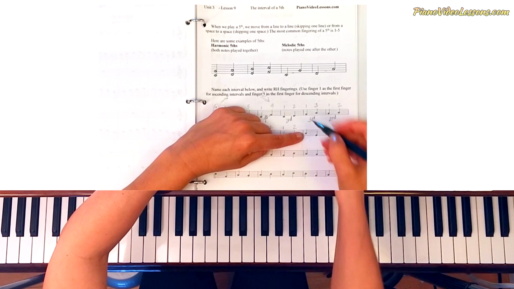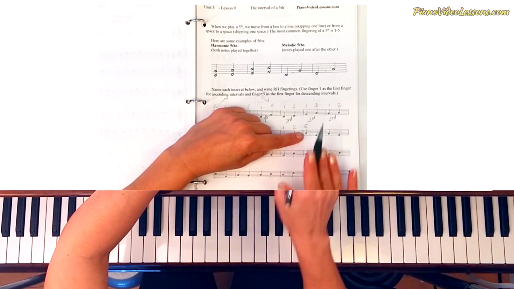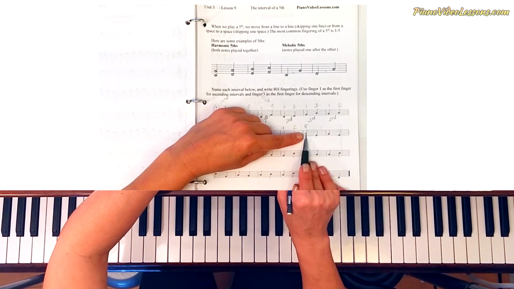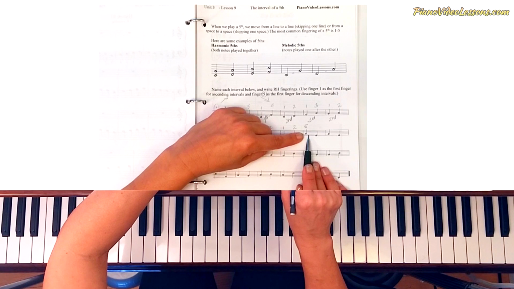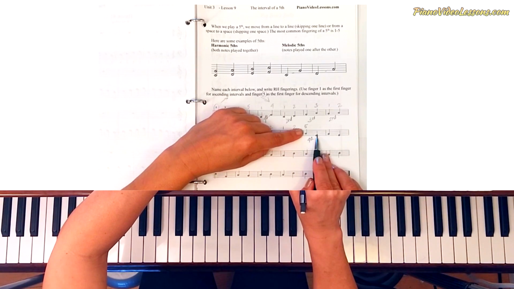Here we're going down, and we've been asked to start with 5 in this exercise. We don't always have to, but that's what this drill says to do. Here we're going from space to line. Is that a neighbor? It is not a neighbor. It's bigger than a neighbor. It skips a line and a space. It's a fourth. So what is the fingering pattern? 5 to what? 2.